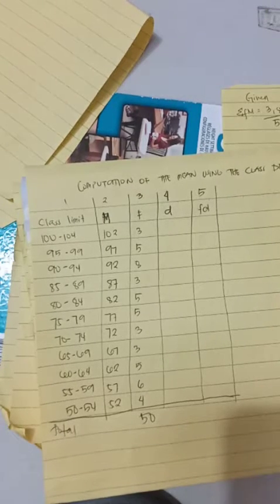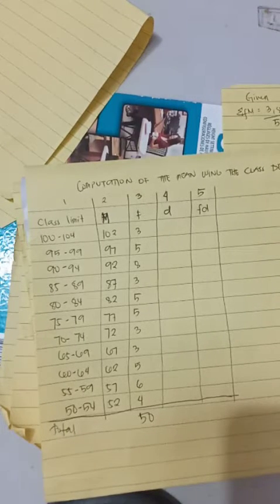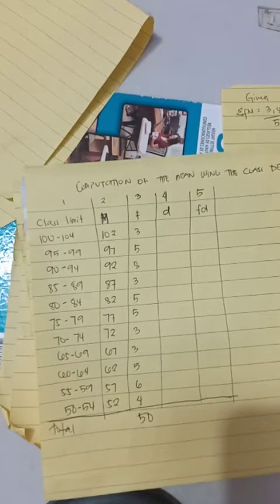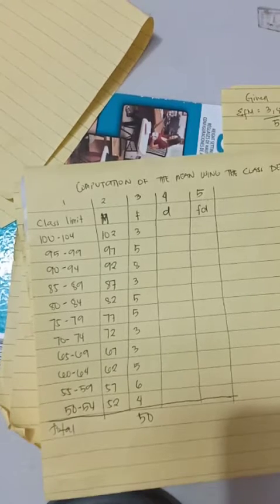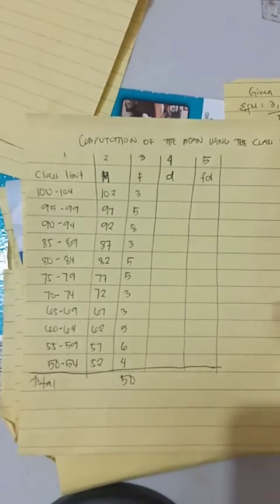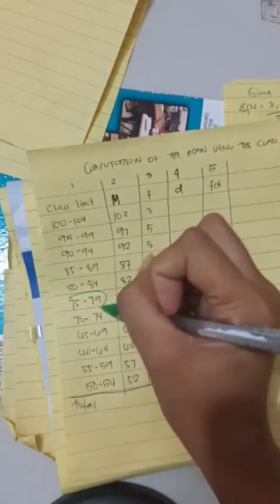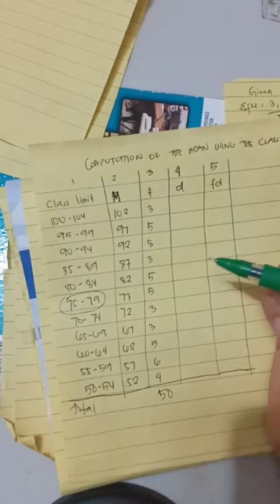So in applying the 5.4 formula of the division method, we have steps to be followed. First is to choose any temporary arbitrary origin from any of the class limits, either at the bottom, at the center, or at the top. So in this case, I choose the center, 75 to 79 as class limit.